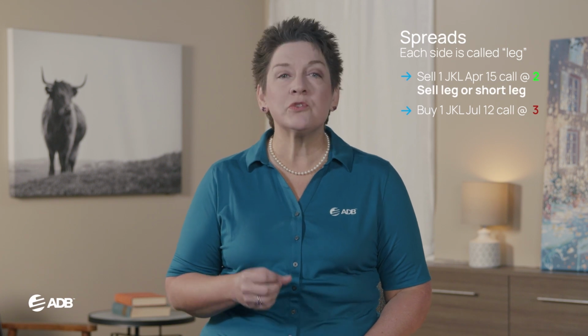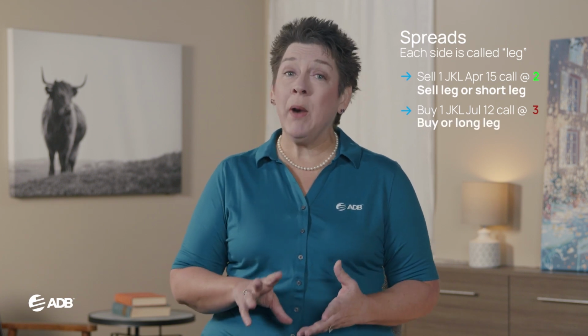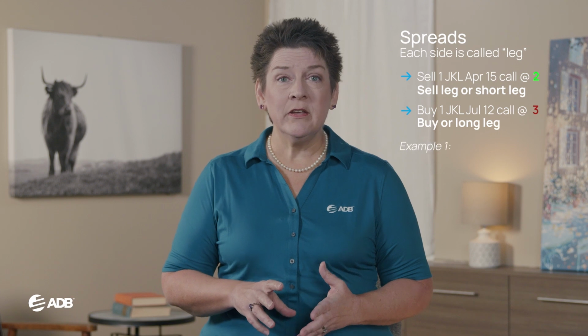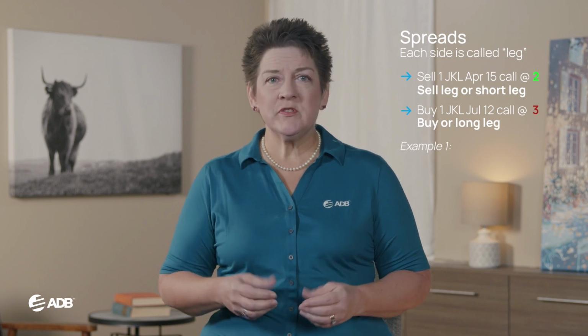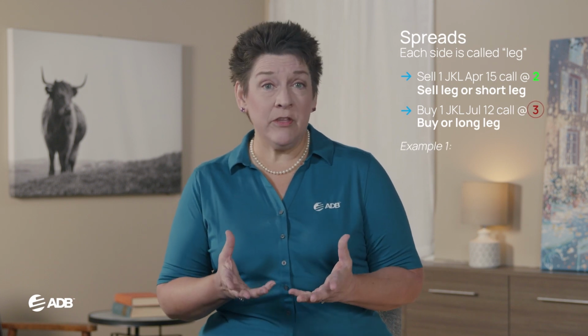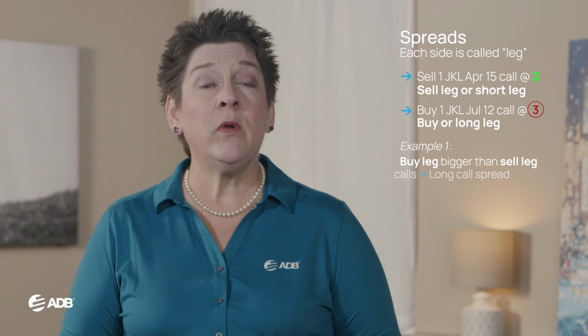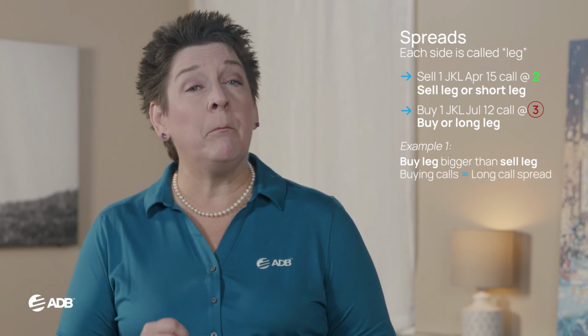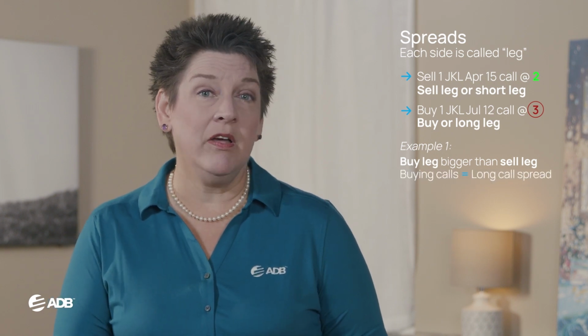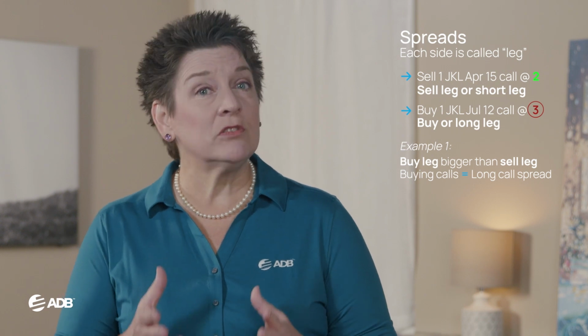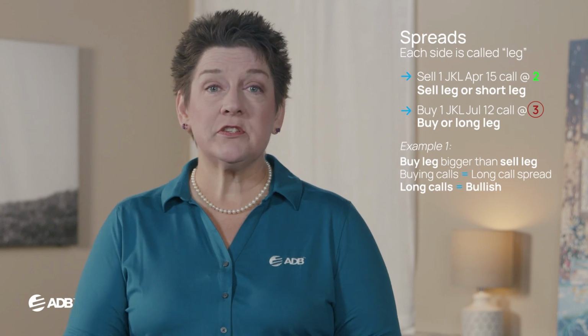Each side of the spread is called a leg. The top one is the sell leg or short leg. The bottom one is the buy or long leg. So look at the premiums. Which is the bigger number? Obviously the 3. So the buy leg is bigger than the sell leg. I can even say overall we are buying calls, and buy is the same as long. This tells me this is a long call spread, and long calls are bullish.